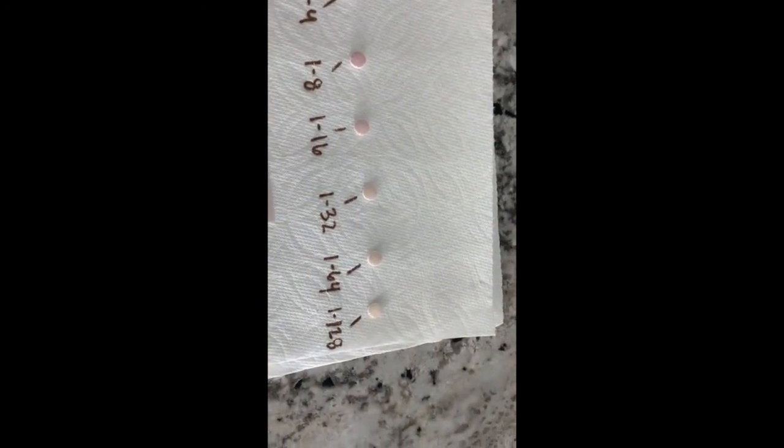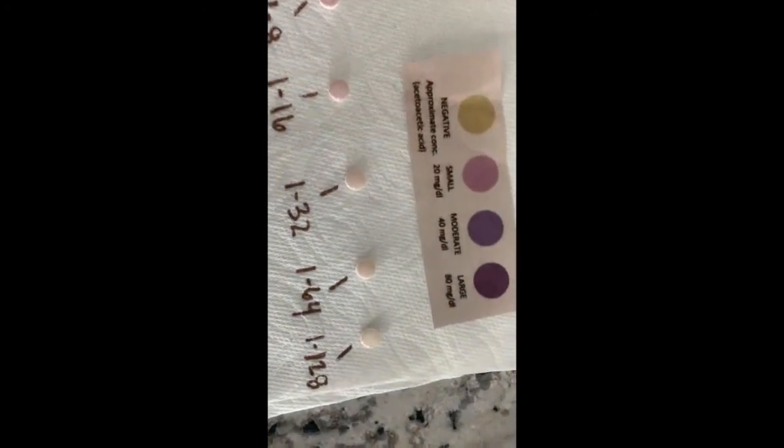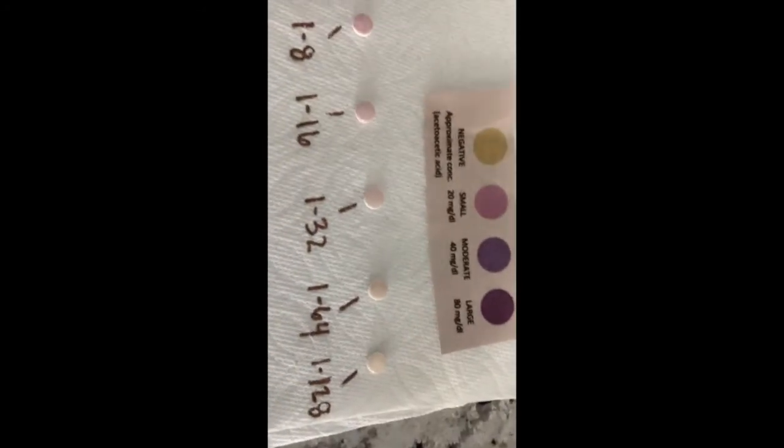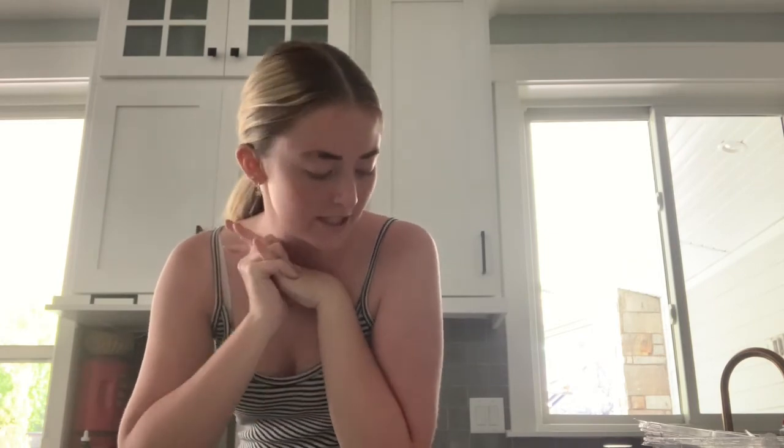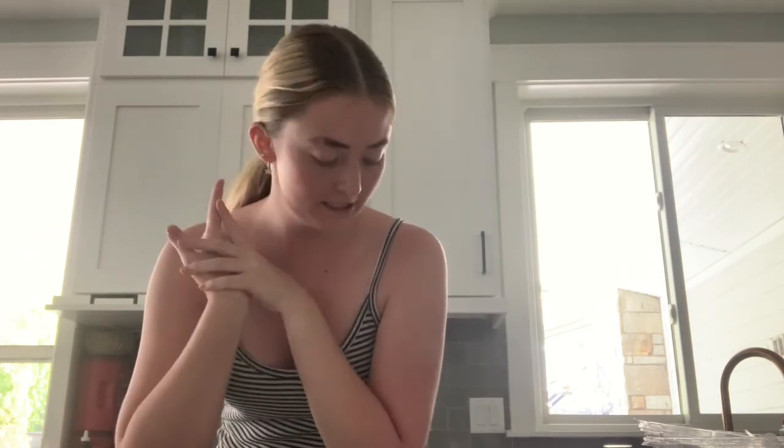And because of that, we know that somewhere between 1 to 64 and 1 to 128, the sample is diluted enough that we no longer are finding ketones in our sample. And that is how I do a serial dilution titrating ketones to determine ketone quantity in a urine sample. Thank you.